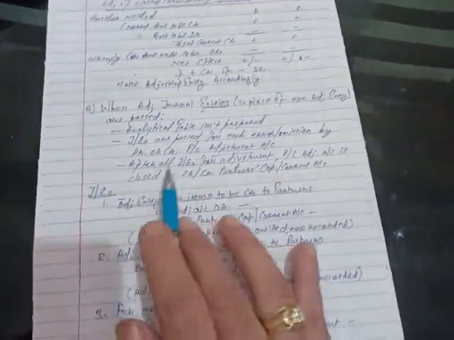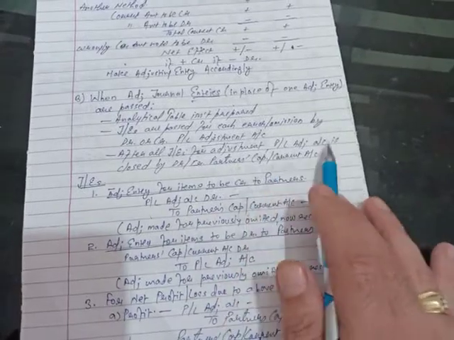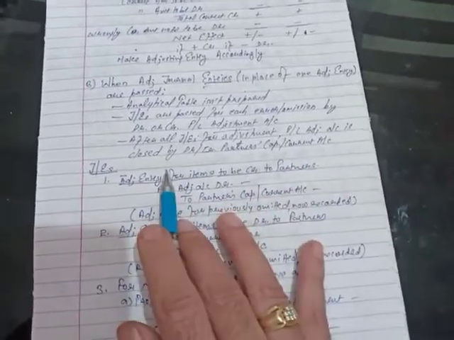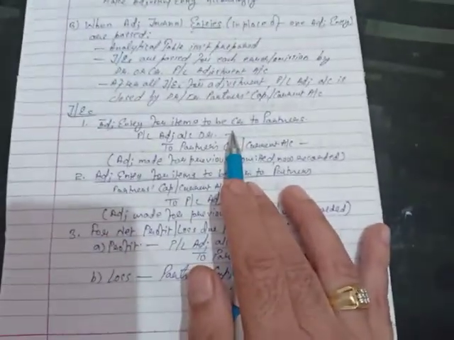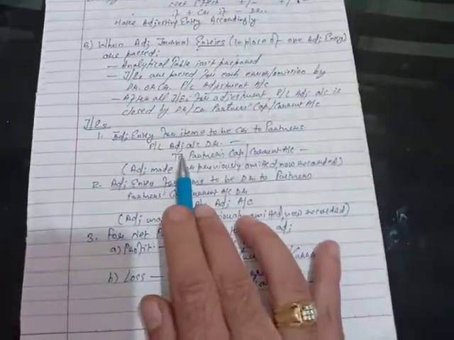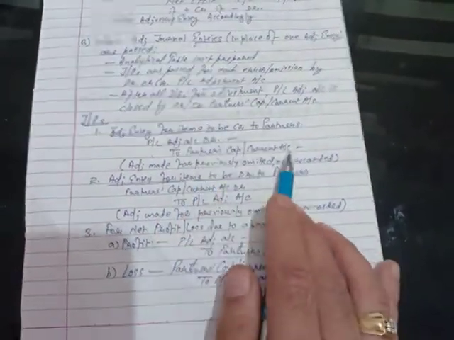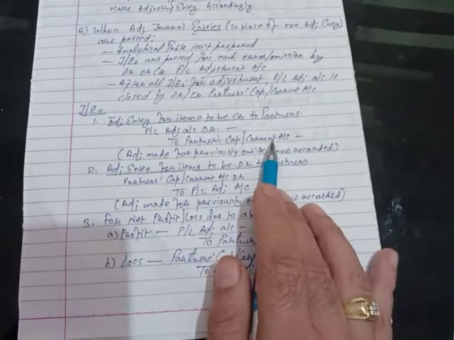After all journal entries for the adjustment, the P&L adjustment account is closed by debit or credit to partners' capital. For example, suppose interest on capital has been omitted. The journal entry for that will be P&L adjustment account to partners' capital account, or current account if the capitals are fixed.